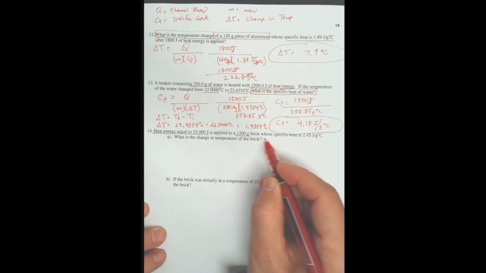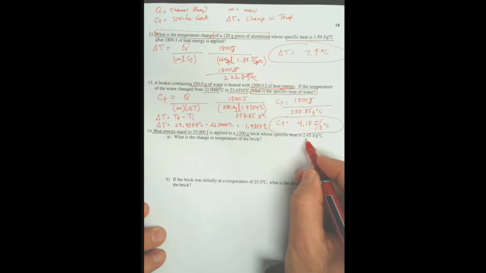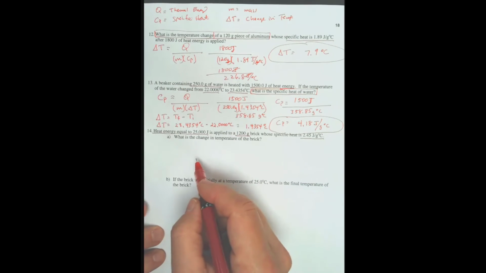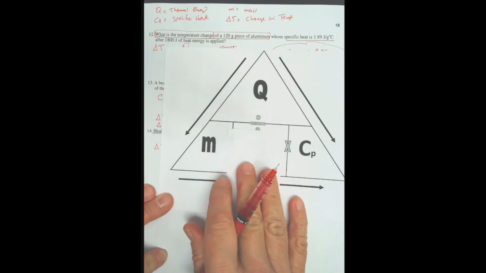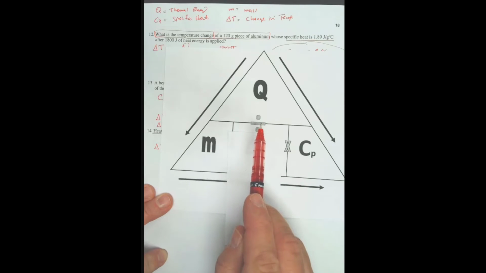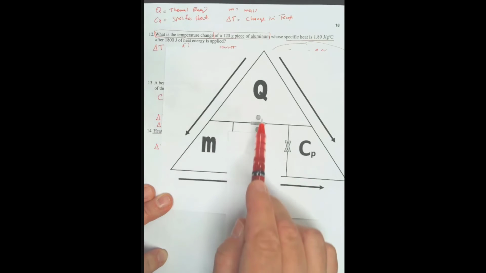1,200 grams, that's our mass, whose specific heat is 2.54 joules per gram degrees Celsius. So what is the change in temperature of the brick? Well, that reminds me of this first problem we did because we had to find change in temperature there. So change in temperature equals, and if you recall, this is what we did when we took our triangle. We were trying to find the change in temperature, so we covered it up, and we ended up with Q divided by M times Cp, or energy divided by mass times specific heat.